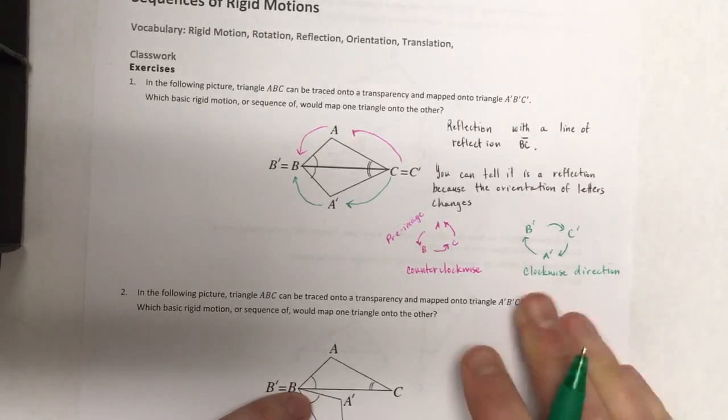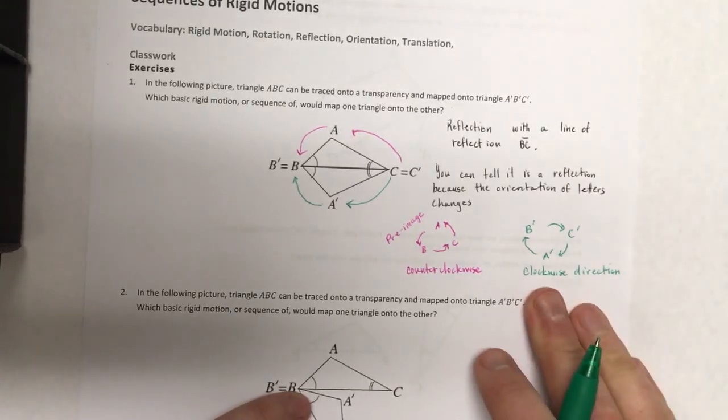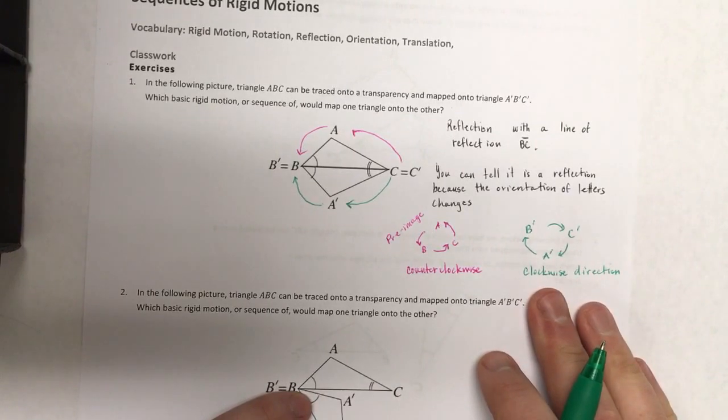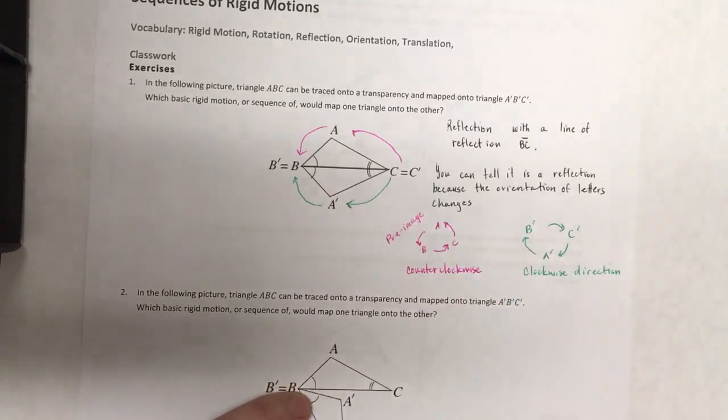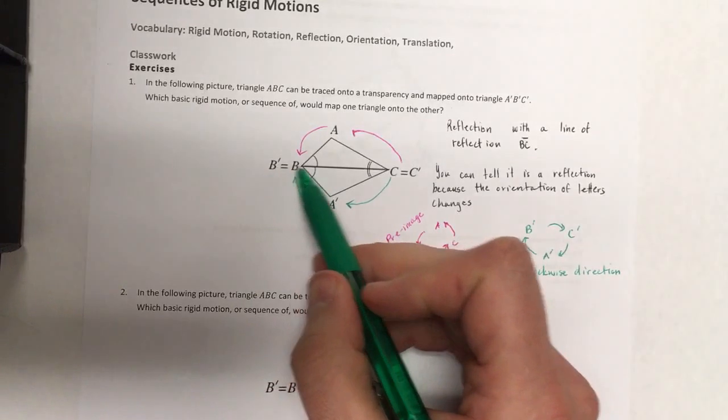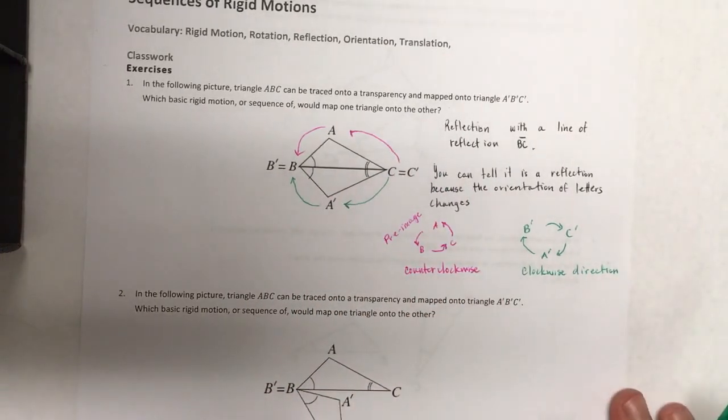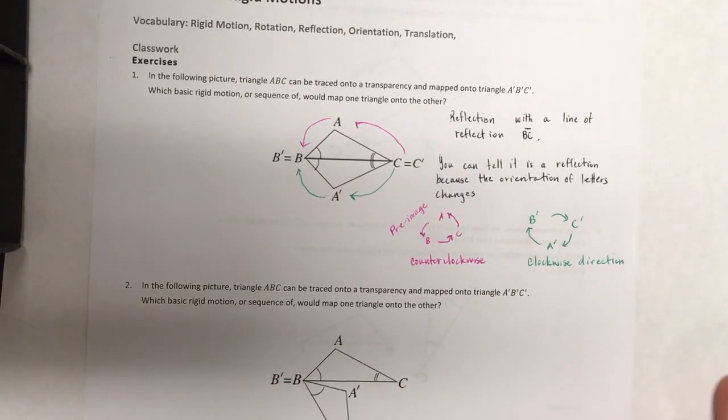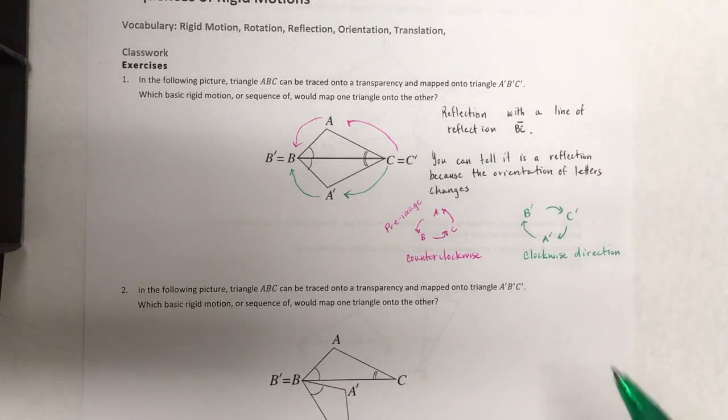And this is big for me because it's the only transformation that actually reverses your orientation. And so that's a telltale sign that you have a reflection. You can see the line of reflection being BC. So there are a few details or hints, but that would be one of the biggest ones.